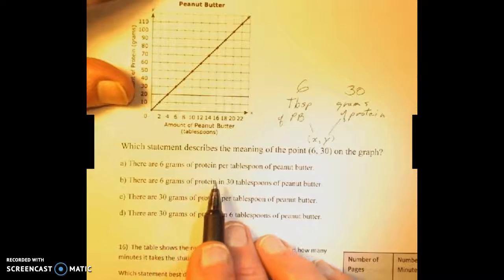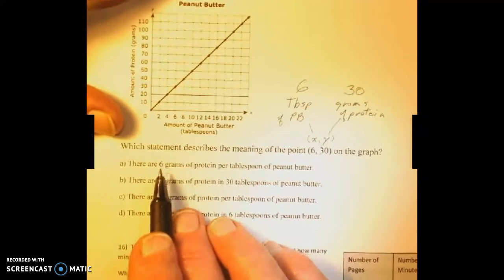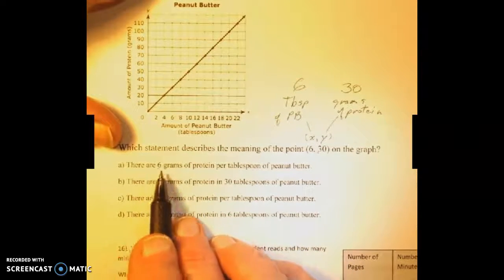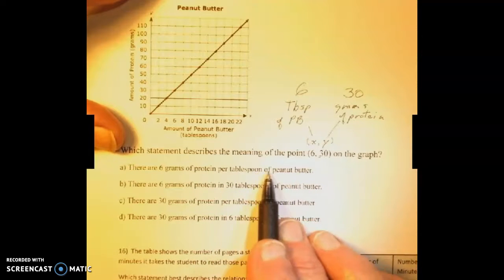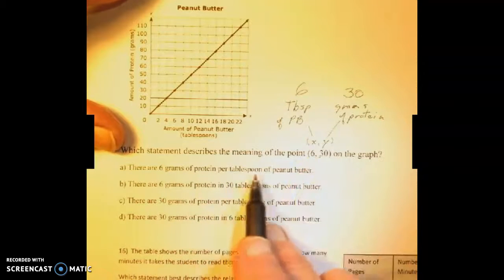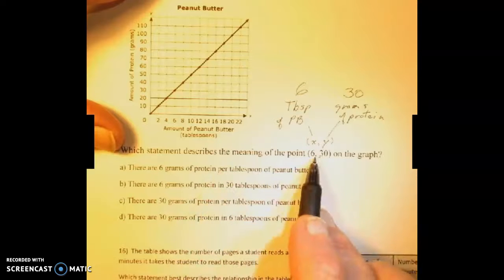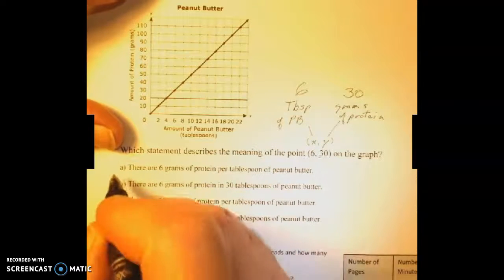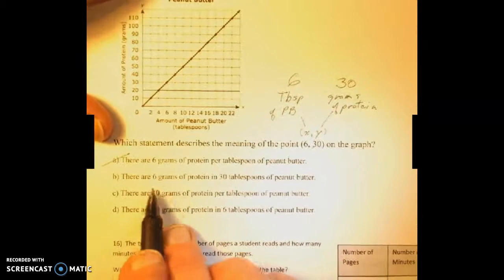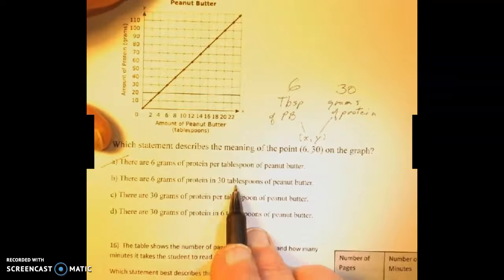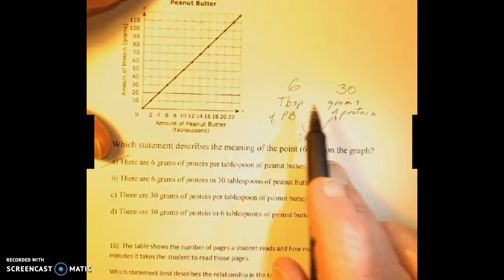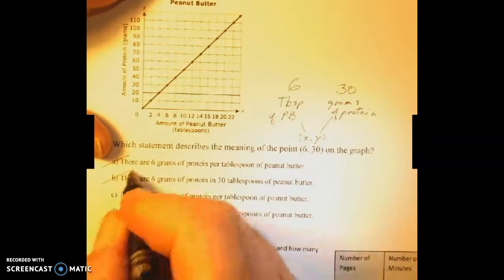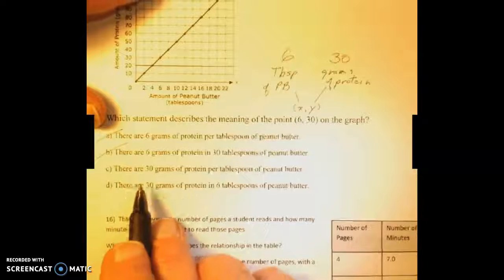Read the answers carefully and choose the correct one. This one says there are 6 grams of protein per tablespoon of peanut butter. No, that's not what we're looking for. We're supposed to have 6 tablespoons, and that is the wrong number of grams of protein. 6 grams of protein in 30 tablespoons. No, it's not 30 tablespoons. It is 6 tablespoons and 30 grams. They just reversed the information.